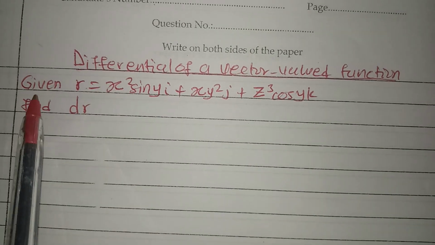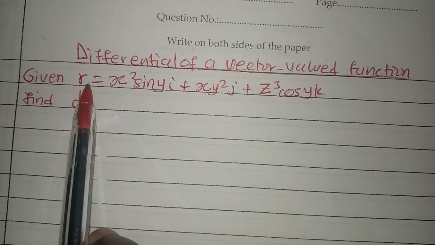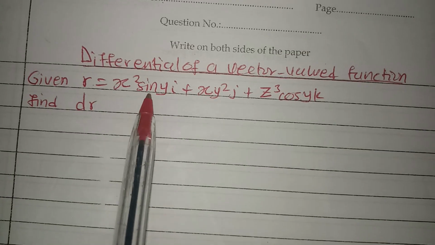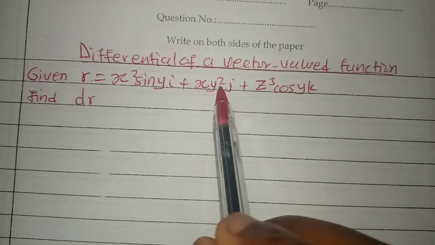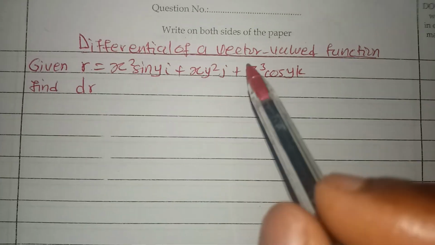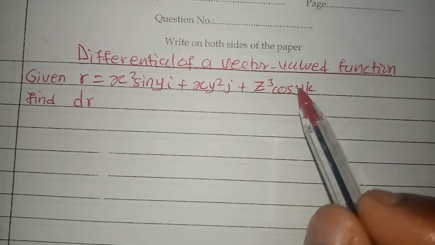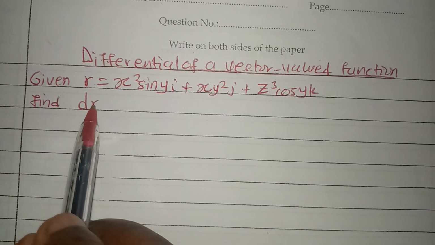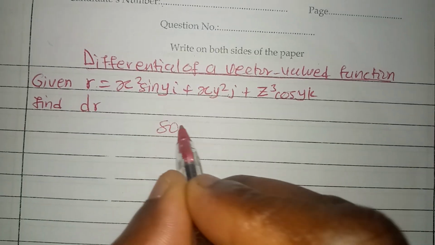It says, given r equal to x squared sine y i plus x y squared j plus z exponent 3 cos y k, find the dr. Okay, so I have the solution.